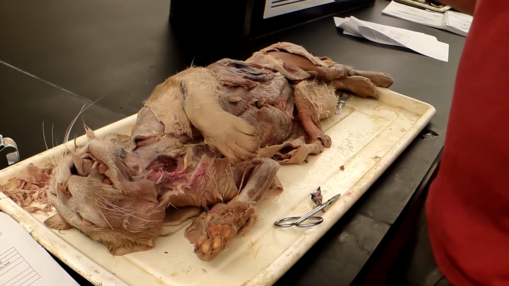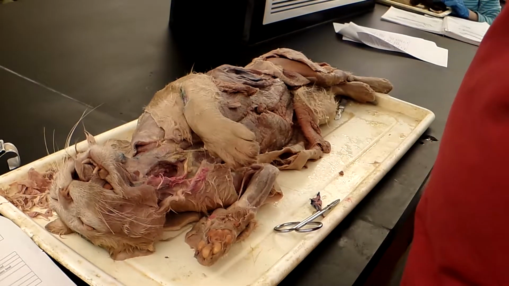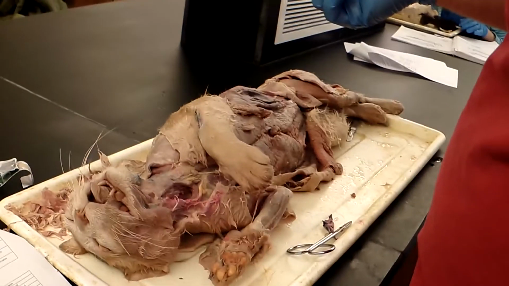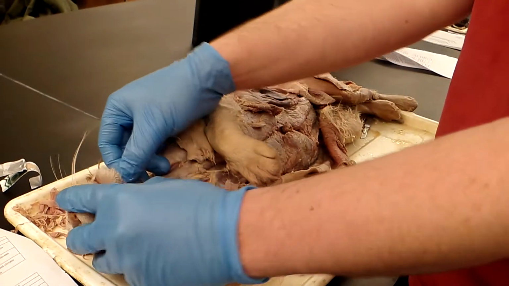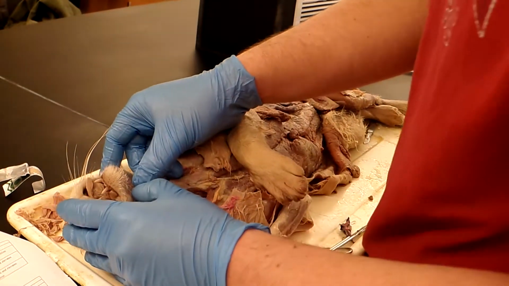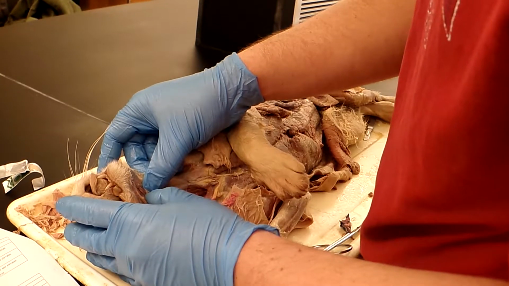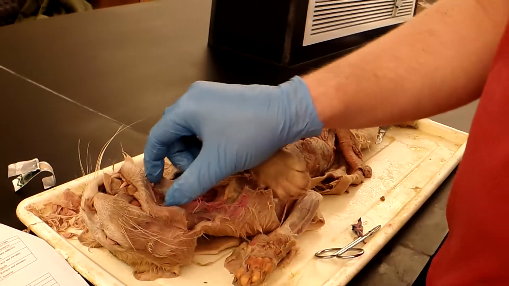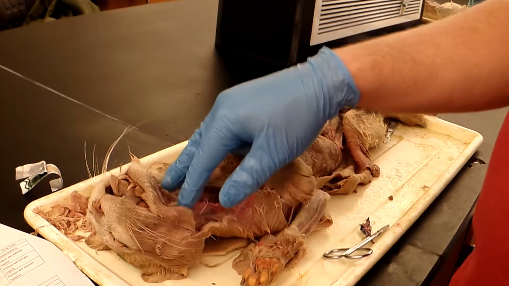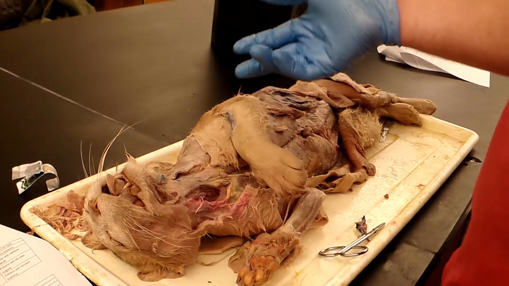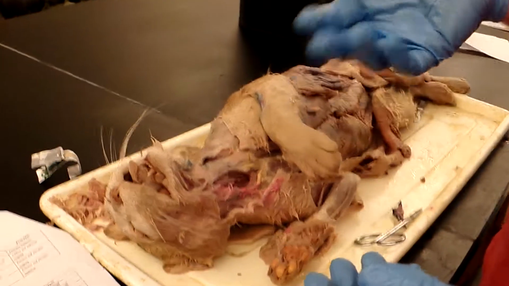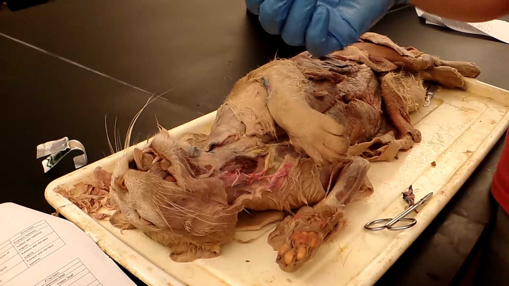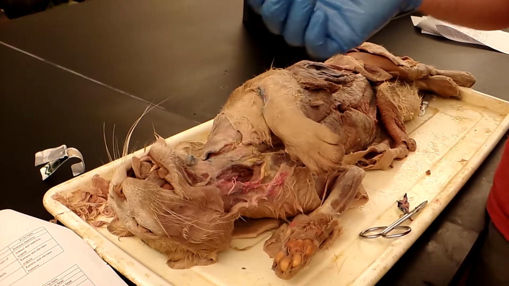Next is the thyrohyoid, which is right up here, farther on the outside. The origin is the thyroid cartilage of the larynx. The insertion is the hyoid, and the function is that it protracts the larynx.